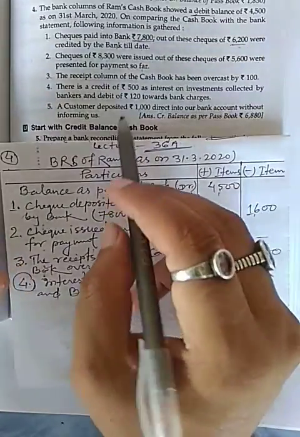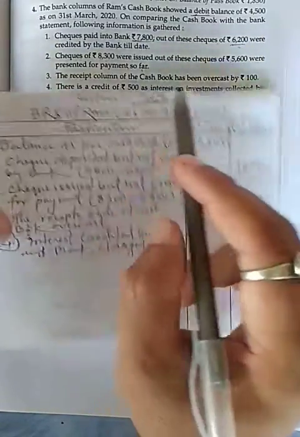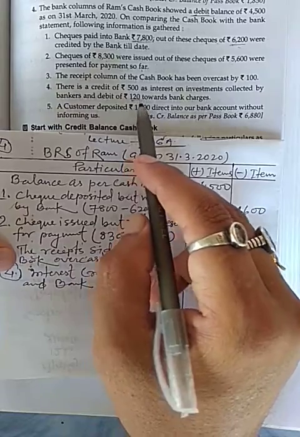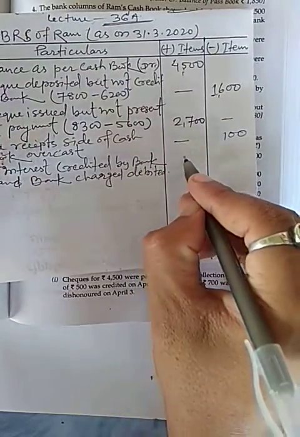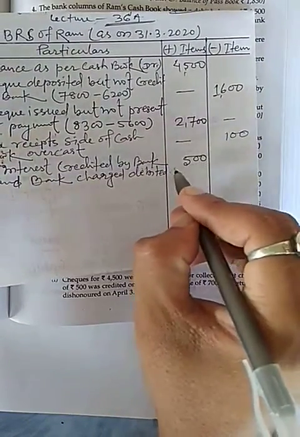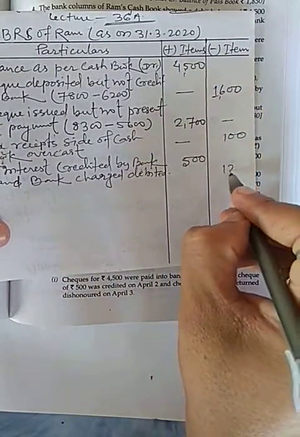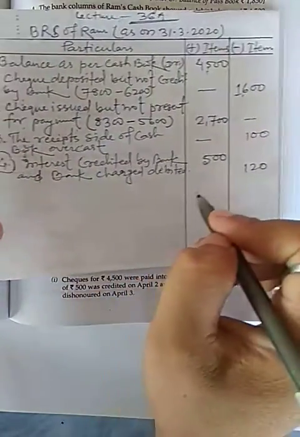So we will write 500 in plus item and 120 in minus item.